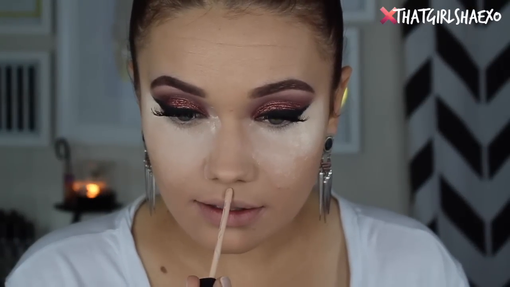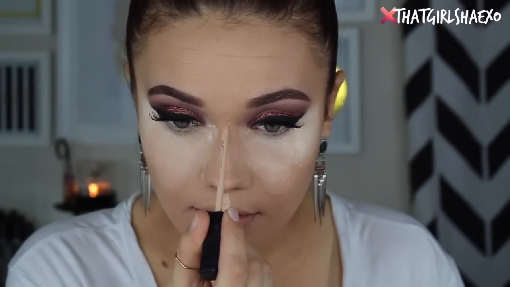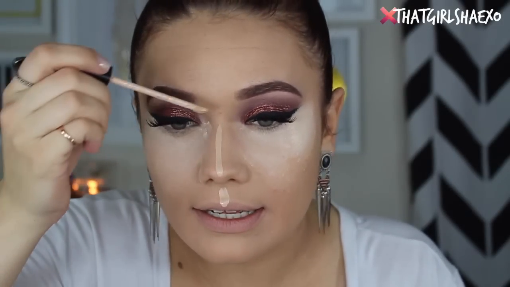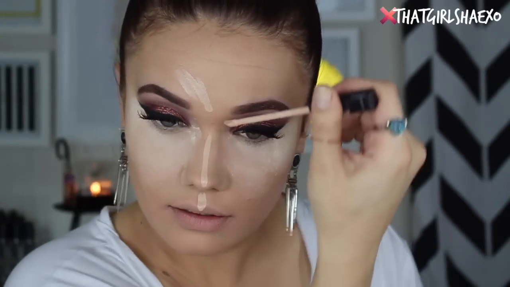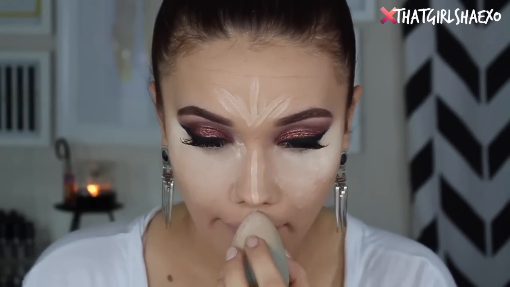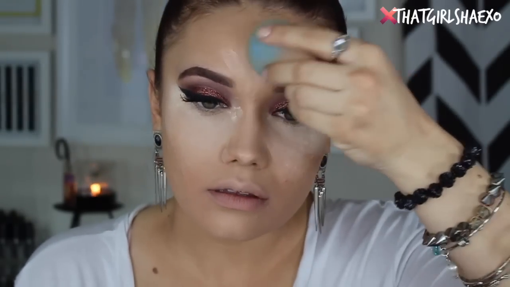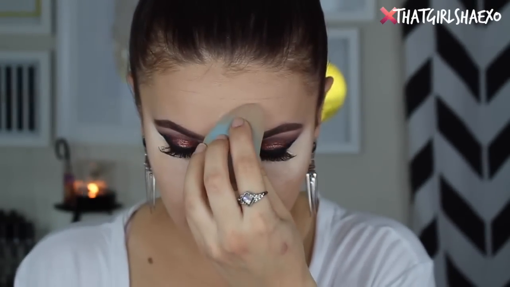And then I'm just going to take a little bit more of the Maybelline and do a little highlighting, just because for once my foundation's dark enough for me to take advantage of this. And then I'm going to set those areas with the same Airspun powder.